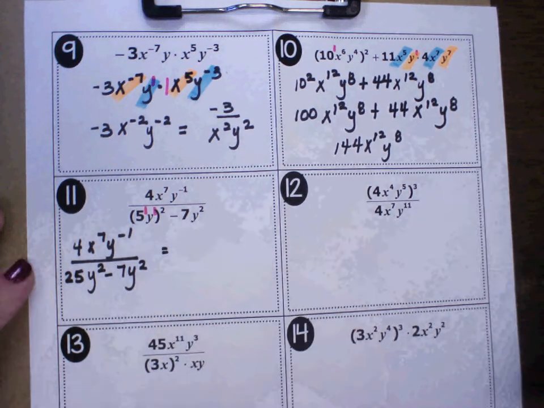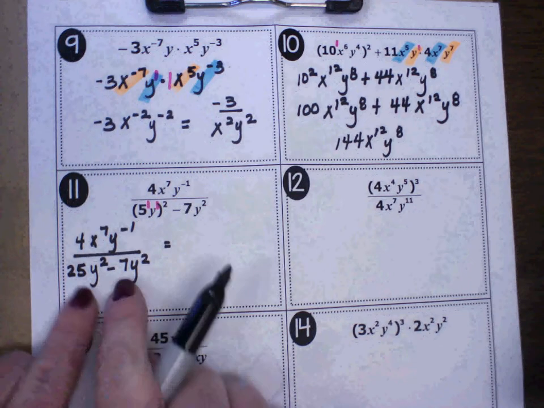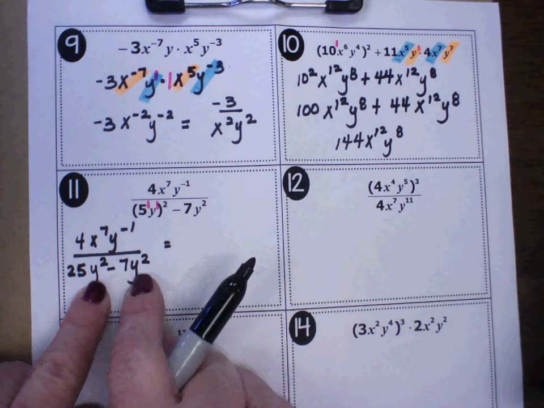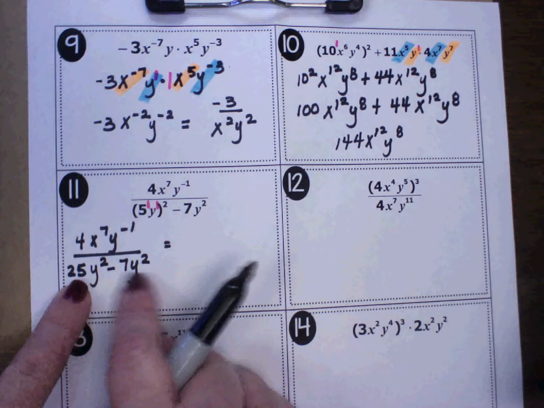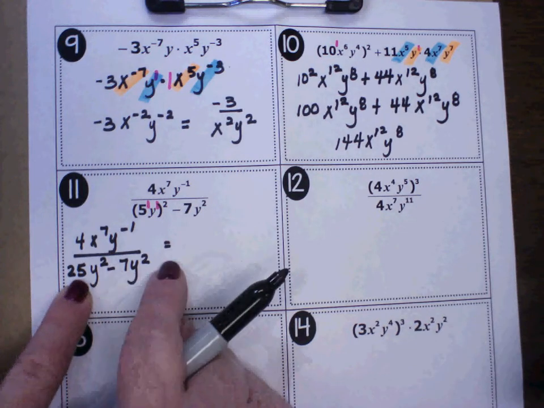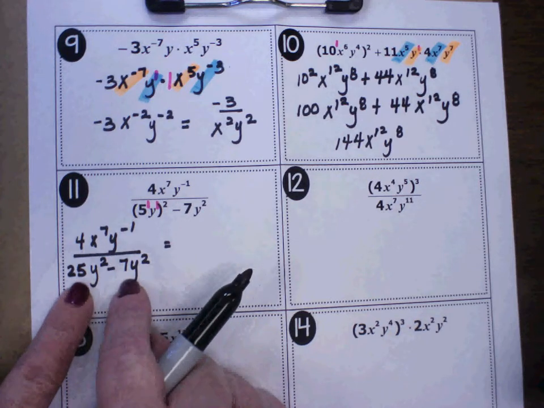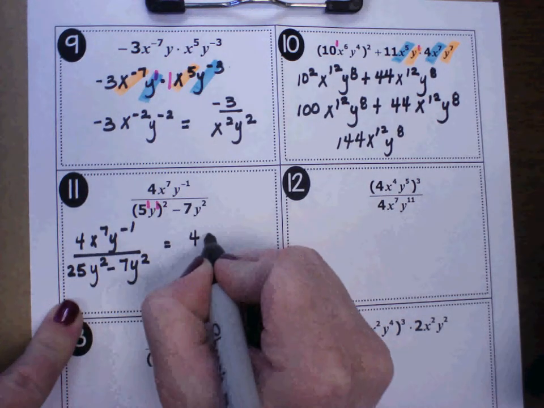All right, look at this. I'm not multiplying. I'm subtracting, right? So this would be 25 apples minus 7 apples, right? They're the same because both of them are y squared. So what's 25 minus 7? 18? Good job.